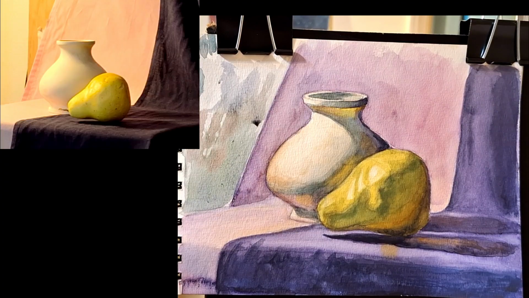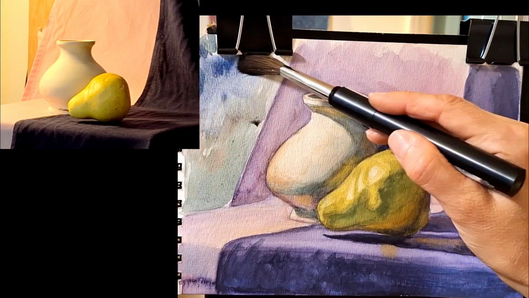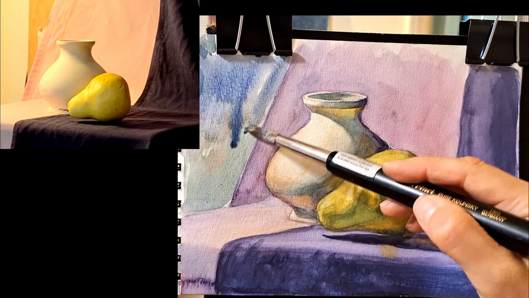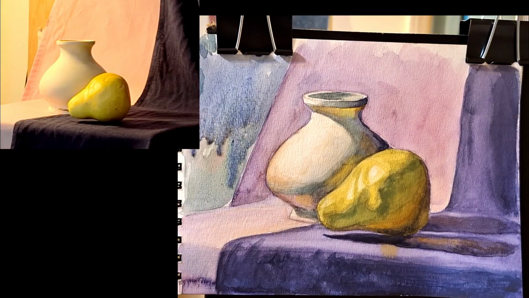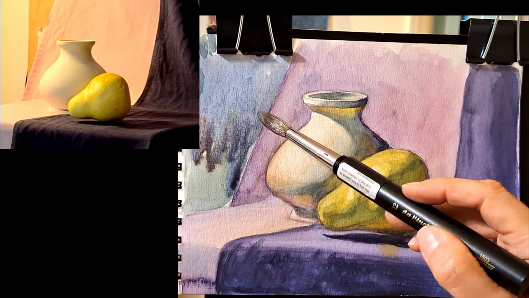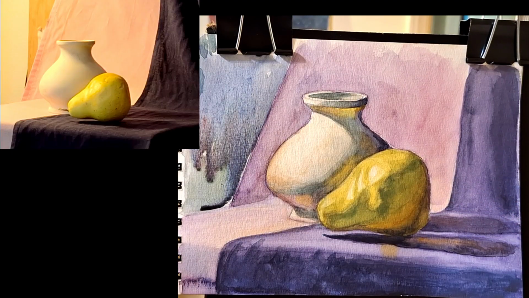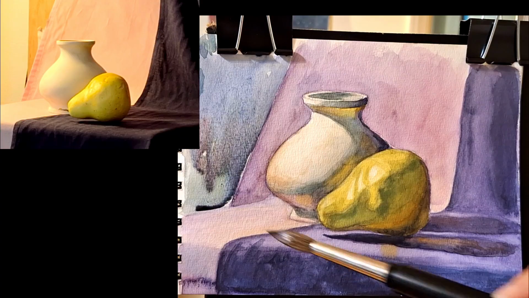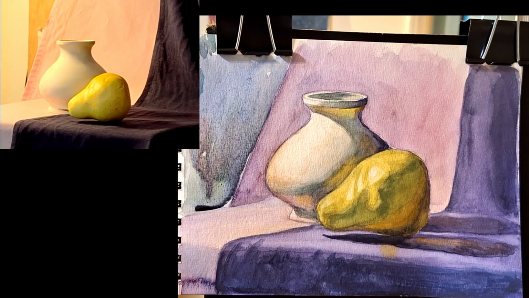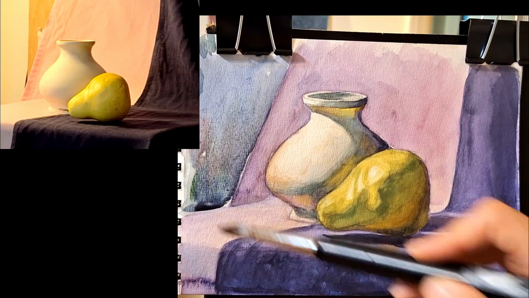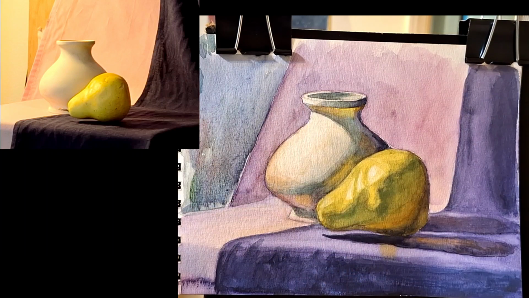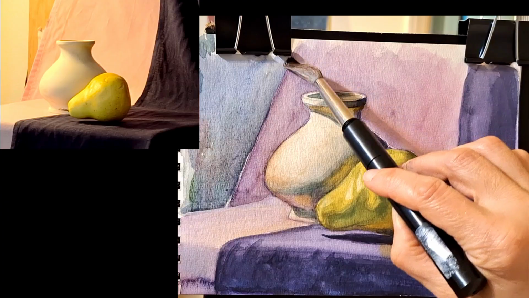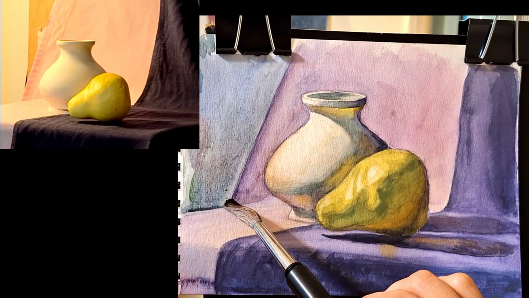Okay, my brush is not big enough. And so it doesn't look too cut out, I'm going to also run my brush here and soften up this transition.